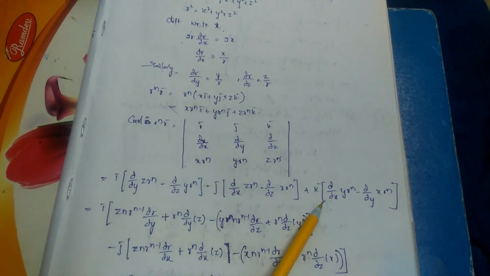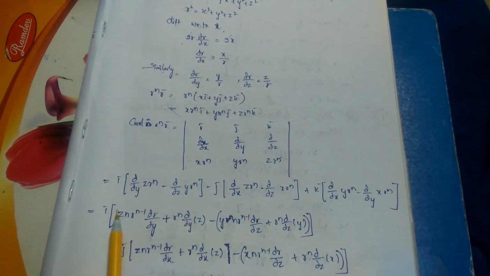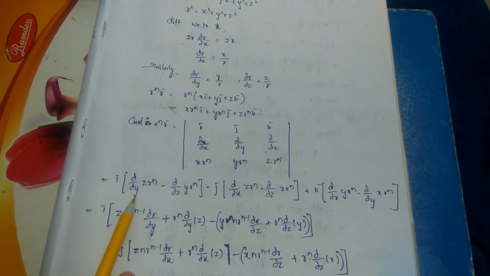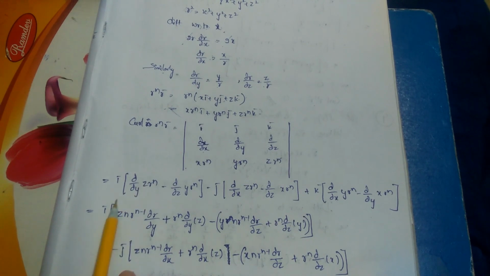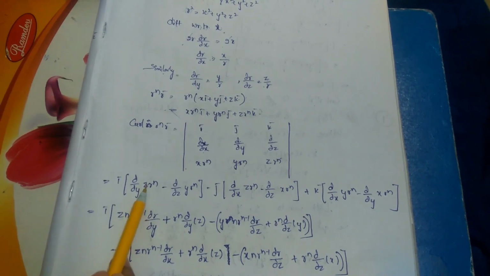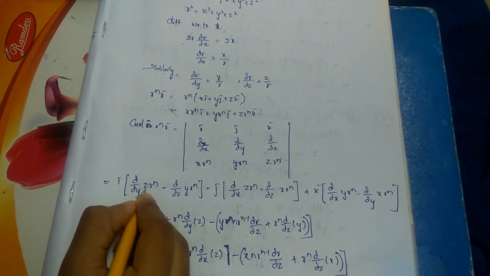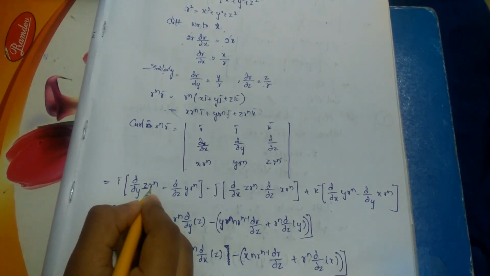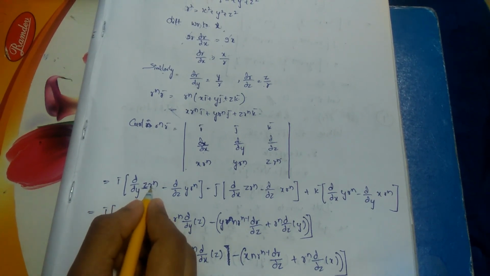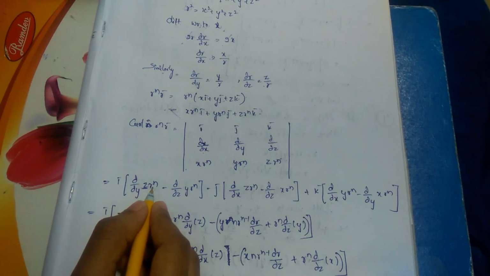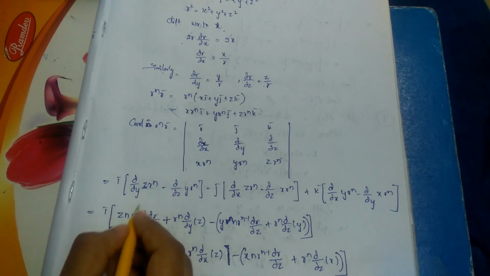And then here we have to differentiate with respect to y. So in i-bar, z is a constant. Here we have to apply the u into v method. z is one variable and r^n is another variable, so we apply the uv method. That is, d/dx of u into v can be written as u v dash plus v u dash, where u dash and v dash are the differentiation of that vector. So we get z into r^n.